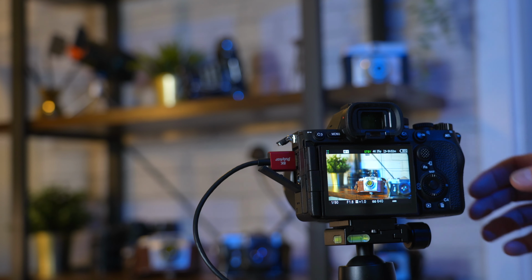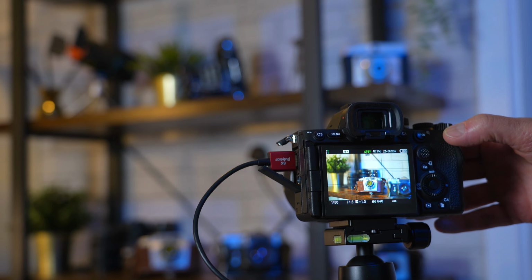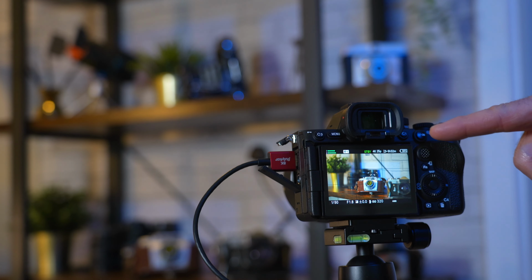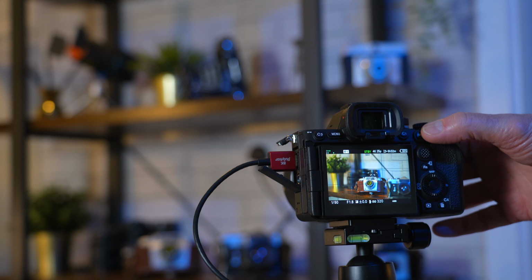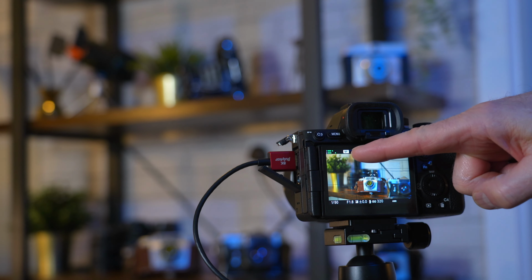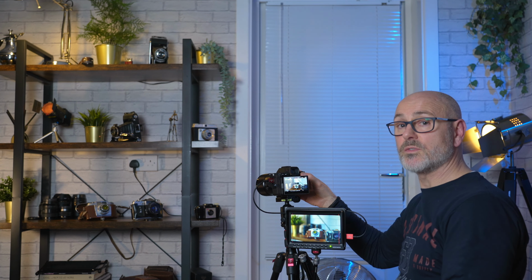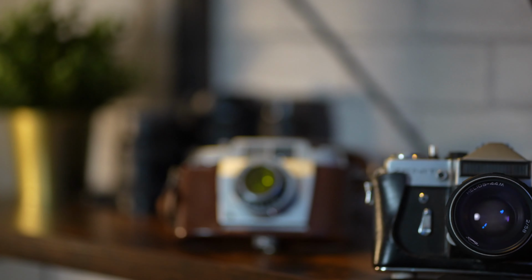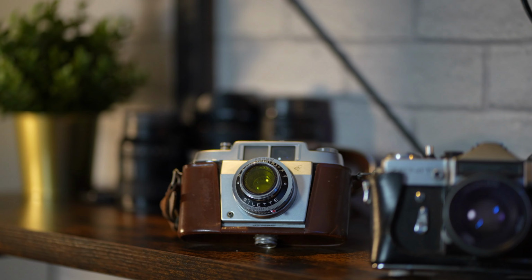We've got the exposure lock here. If I was to lock this, you could see a star has come up here, so that's when you know the exposure is locked. Moving along, we've got the autofocus on button. If I press that, that will turn it into manual focus, and you'll be able to see at the top of the screen it will say autofocus continuous or autofocus manual. When I move the ring here, this is now the manual.